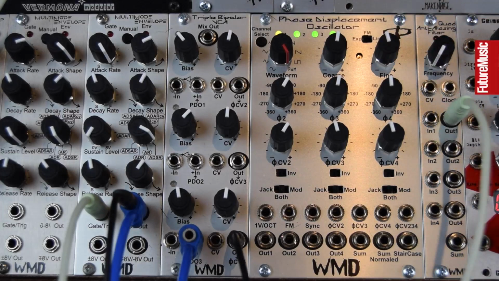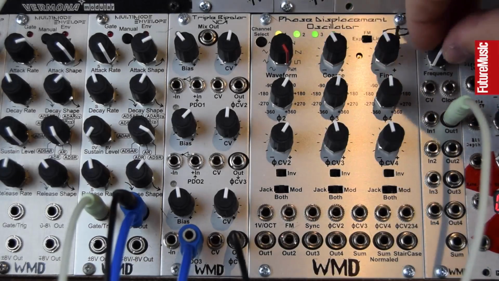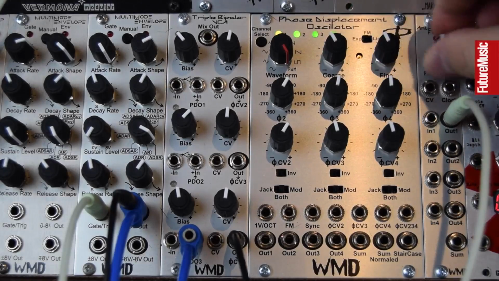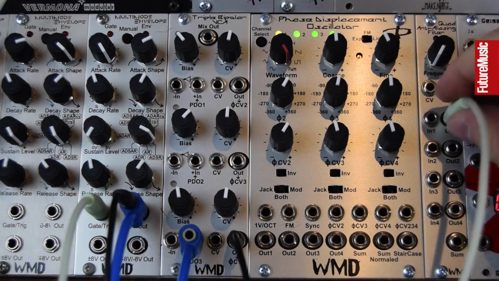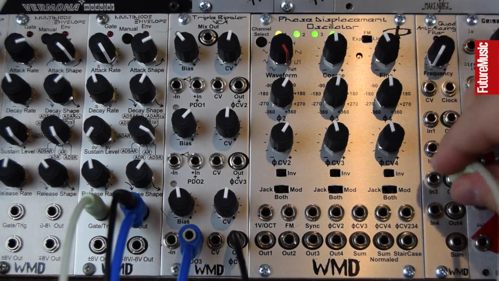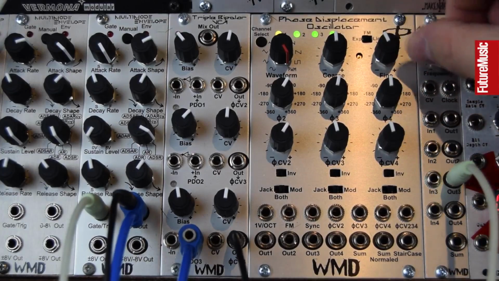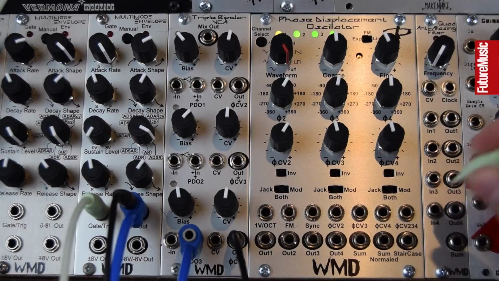from that quad anti-aliasing filter, and there's a really lovely sort of slow response from this Vactrol, a quick whip of the filter. It just takes that little bit of time to respond. It's a really nice sounding filter. All 4 outs are normaled to that filter. And with a sum out.